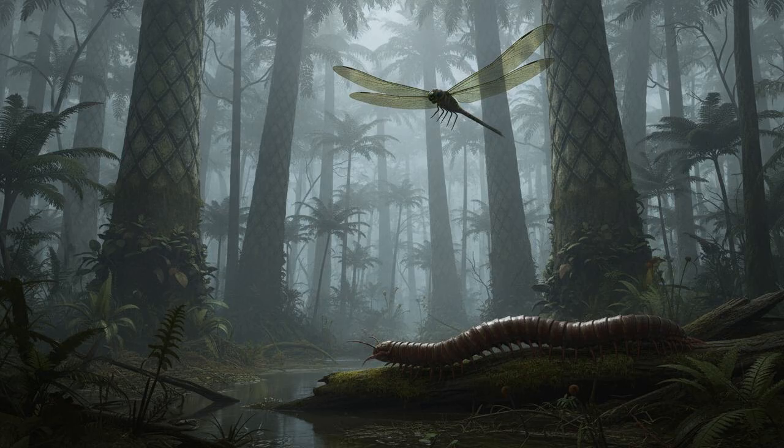When the plants died, they fell into stagnant, oxygen-poor swamp water where they couldn't fully decay. Over millions of years, immense layers of this plant matter, or peat, built up. Later, they were buried and compressed, forming the massive coal seams that power our world today.